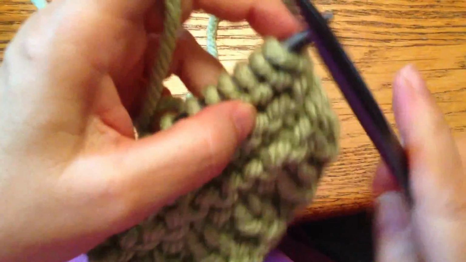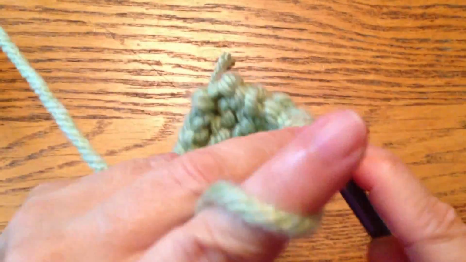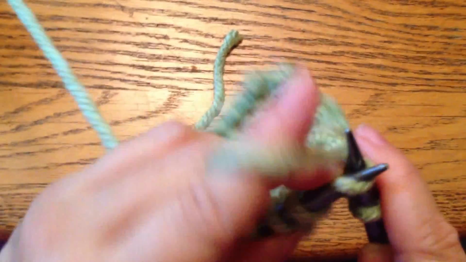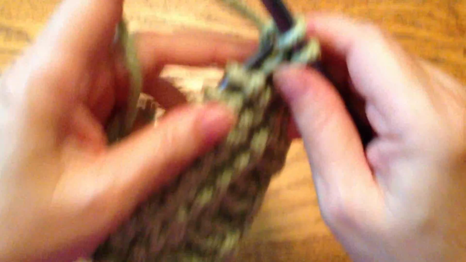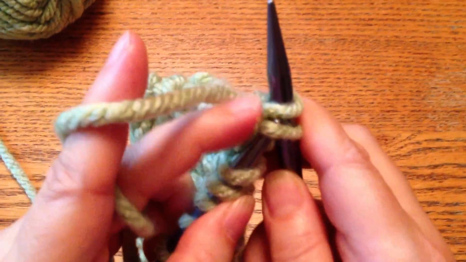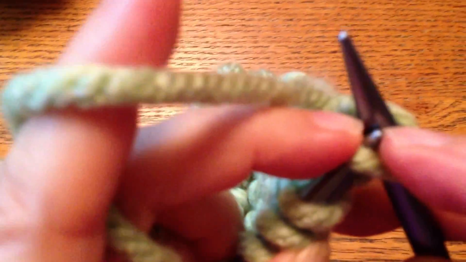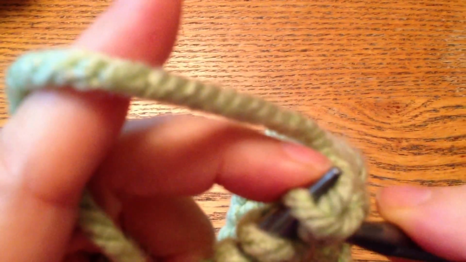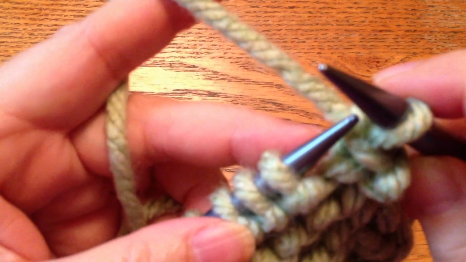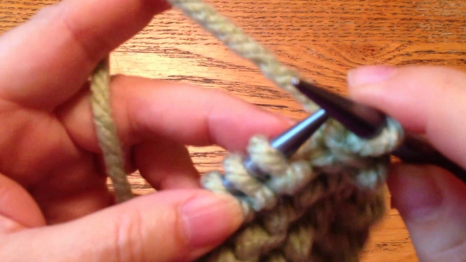The way to do that is to knit 2 stitches, and then while you have the second stitch on there, you're going to take the first stitch and pull it over the second stitch and bring the second stitch through. So you had 2 stitches, now you just have 1.